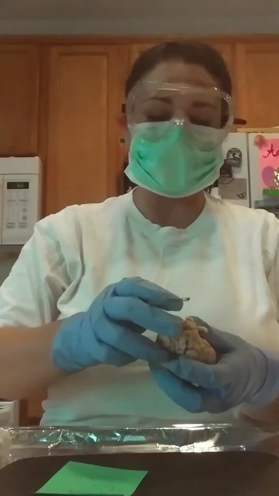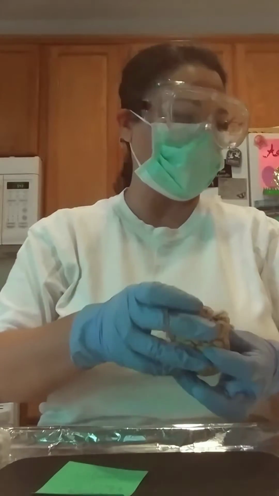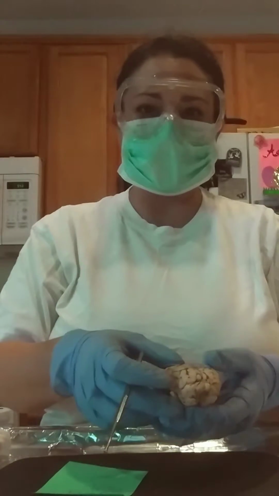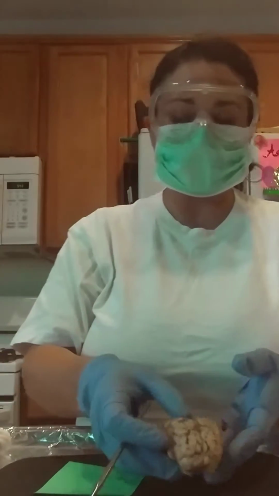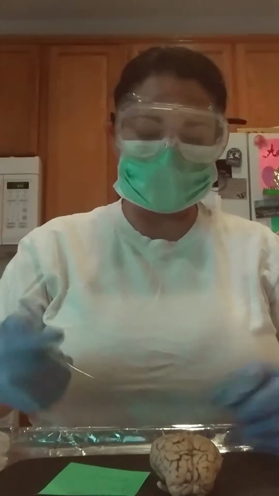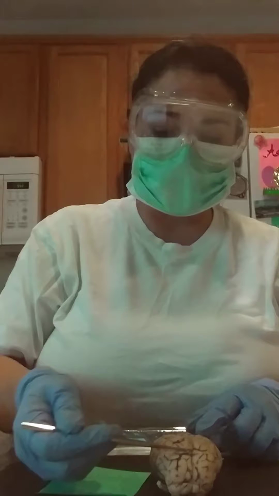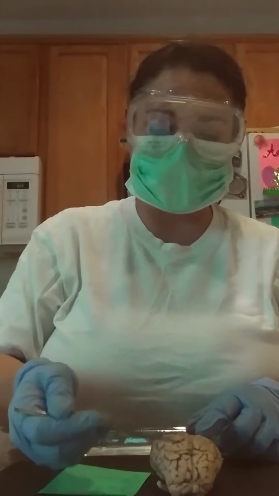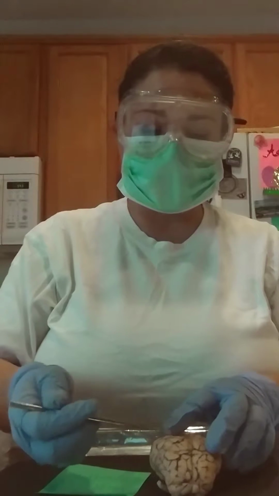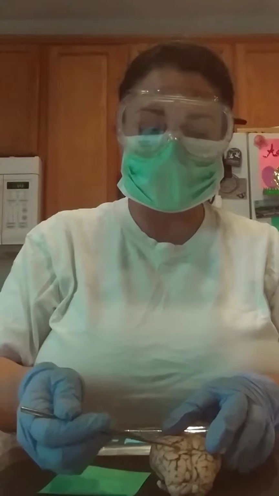This is the superior view, or the dorsal view, and I hope that you can see this. These areas here are the gyri, and the sulcus is actually the grooves in the gyri.